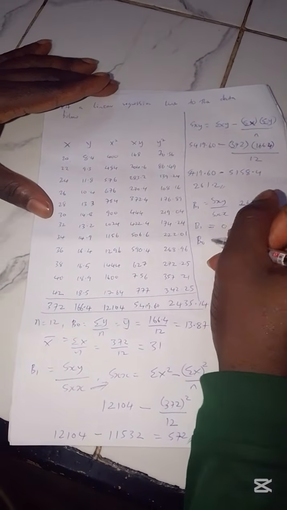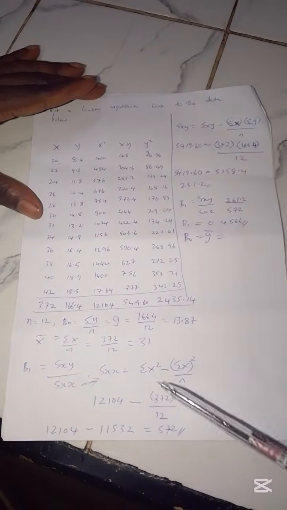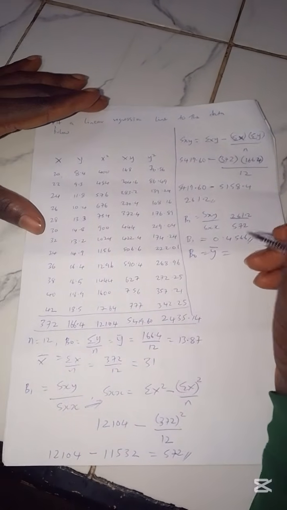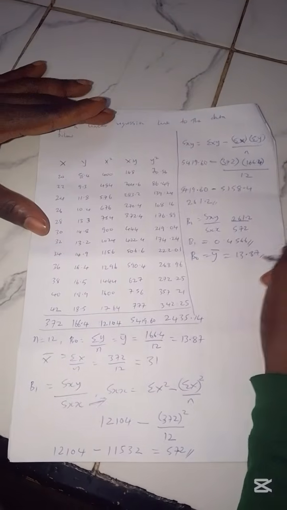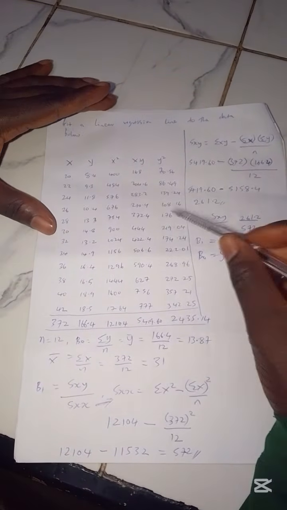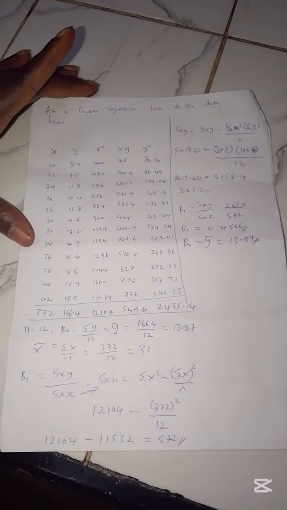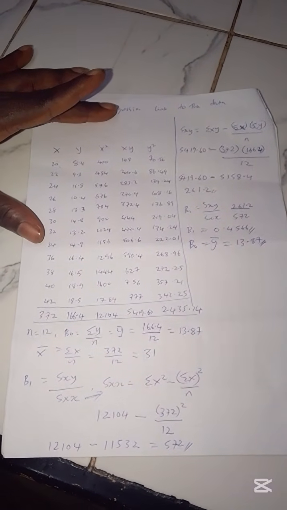B0, if you can remember, we said it's Y bar. And our Y bar, where is that? See our Y bar. Y bar is 13.87. So this is B0 and B1. We have gotten it. So now let's look at the fitted model.